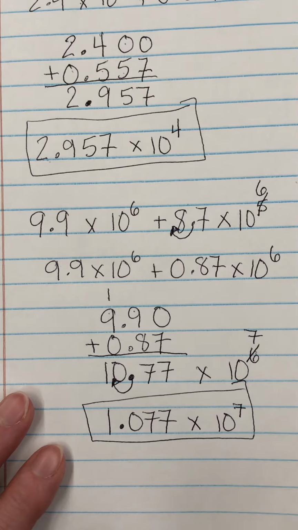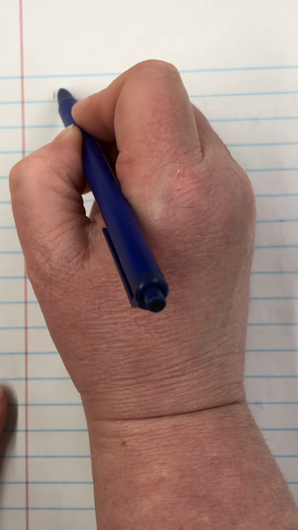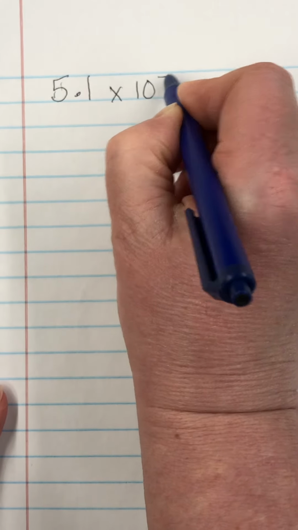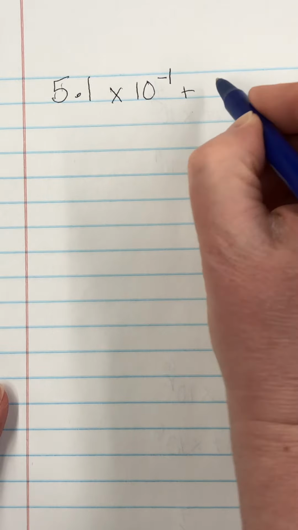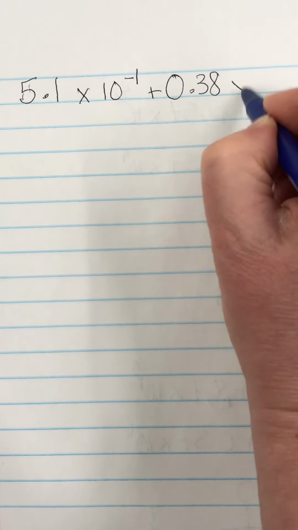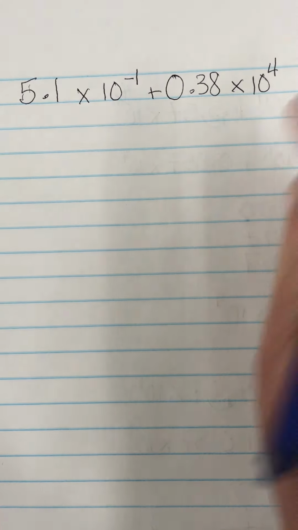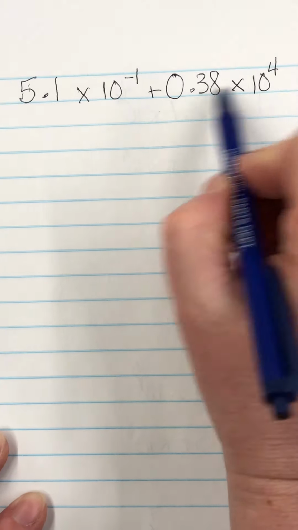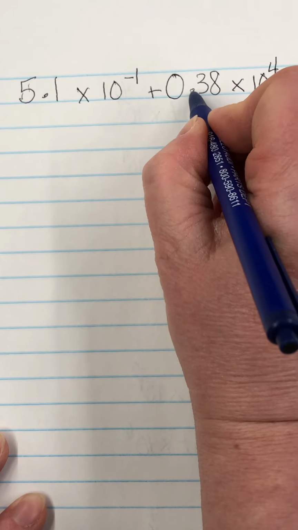And this would be the answer to this original problem. So if you are subtracting numbers, and some of them on your sheet are going to have negatives, let's go ahead and do one of those. So number 13 on there: 5.1 times 10 to the negative first power. Plus, and now there's an issue here because this technically is not in scientific notation, and we're going to put it in. So I actually have a problem here because there's a 0 here and there's not supposed to be. So I need to change this one because this is not going to be the fourth power. So I need to lose a move.